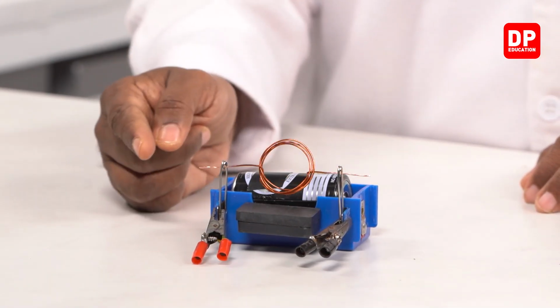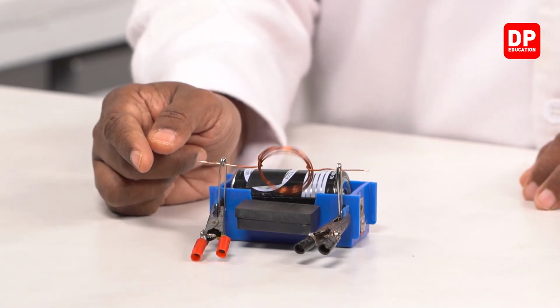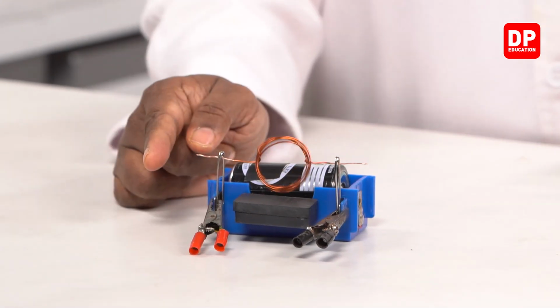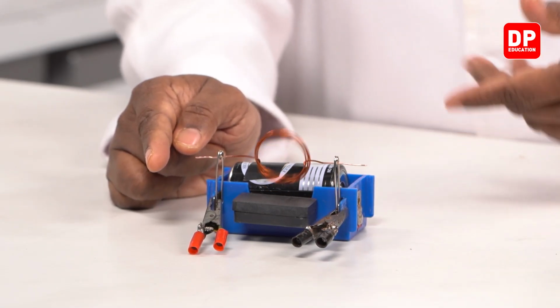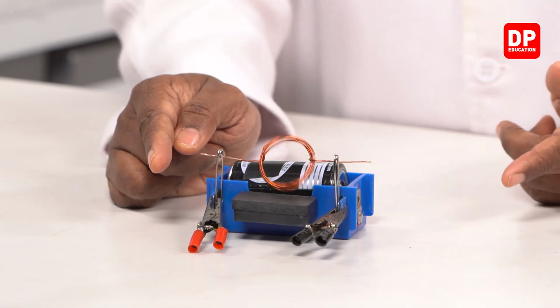Now you can see it's starting to rotate. Now here you can see, students, earlier it was oscillating, kind of moving in both directions. Now you can see it rotating continuously.